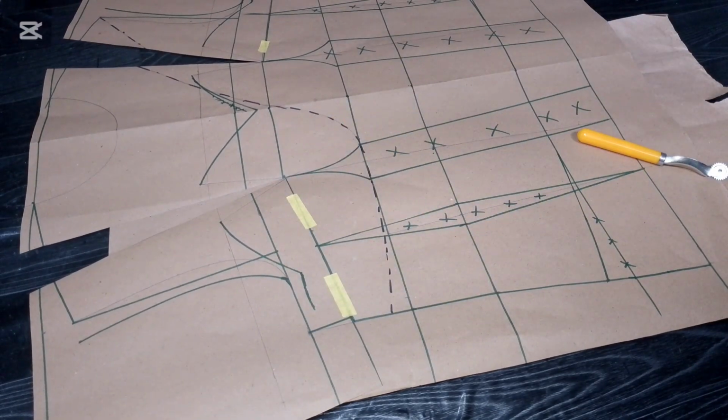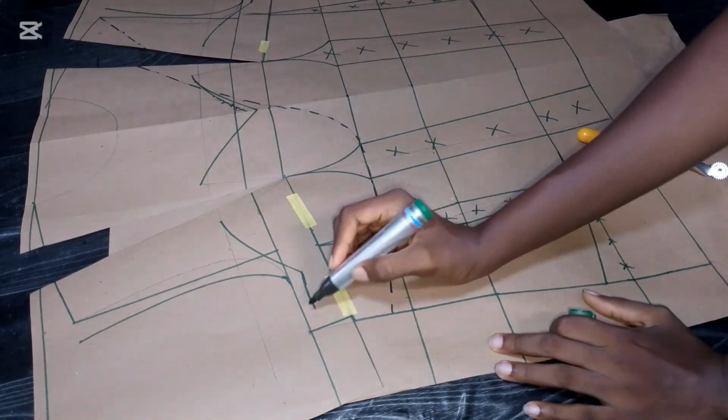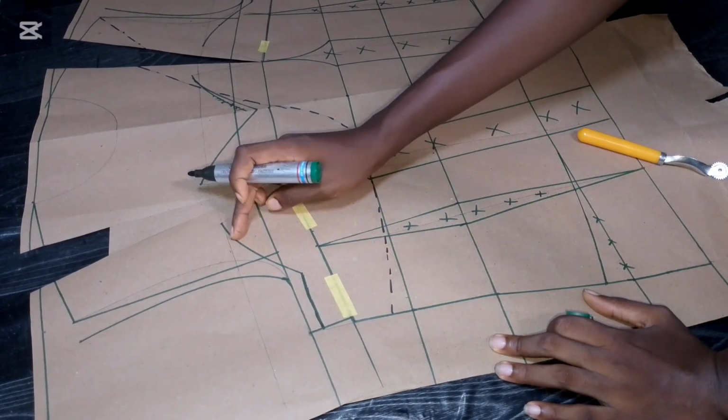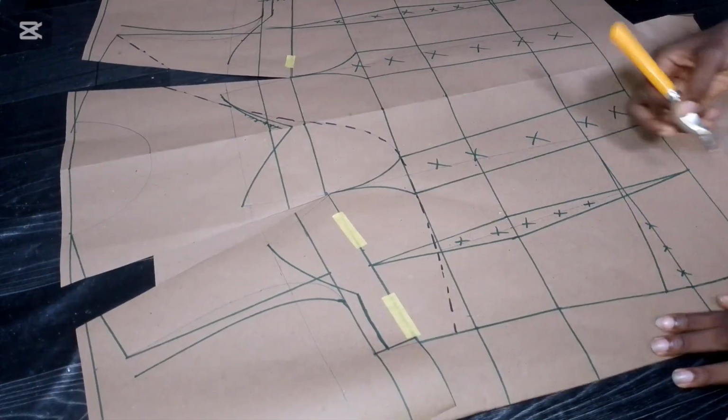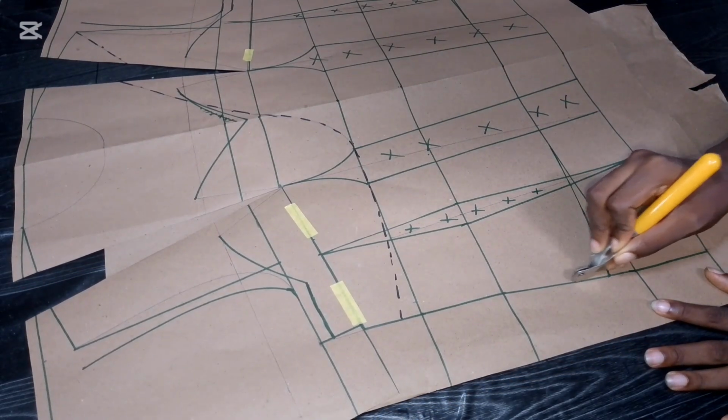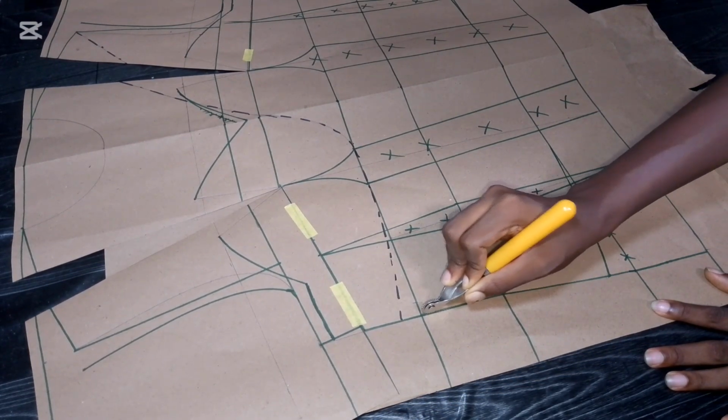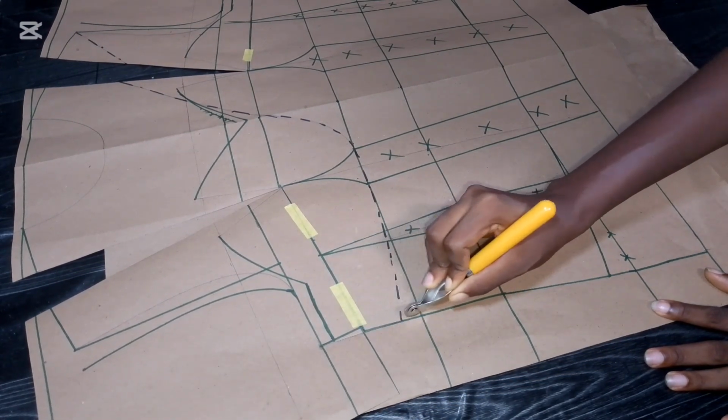But what I want to do is trace the bustier out first, because we're going to be cutting the bustier. I'm also going to be cutting the corset that has the asymmetric design. Please take note, if you're using your yoke, trace it out before slashing the shoulder area.